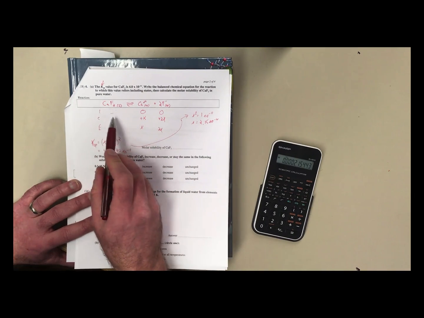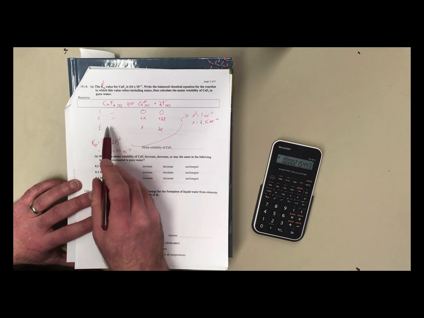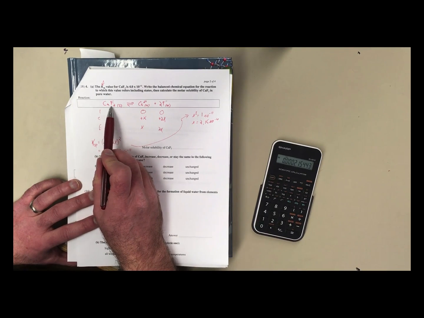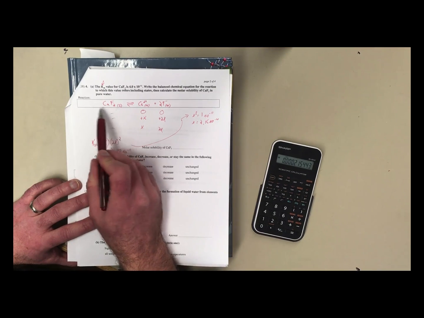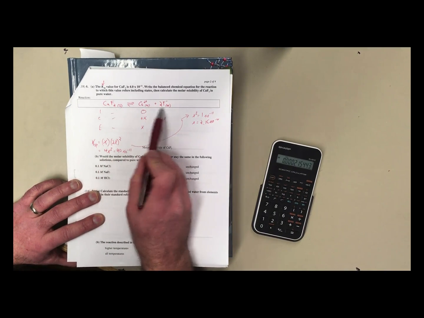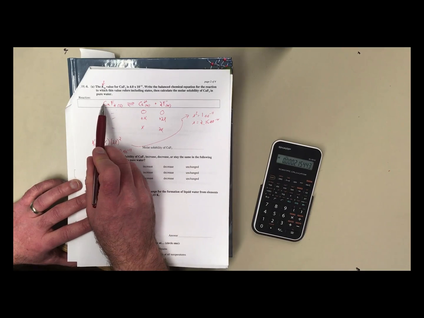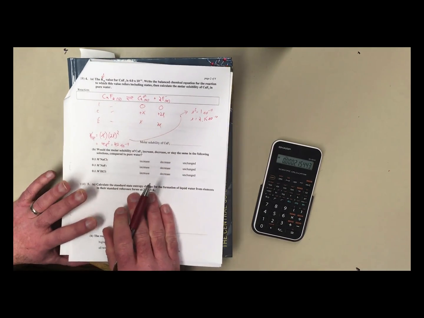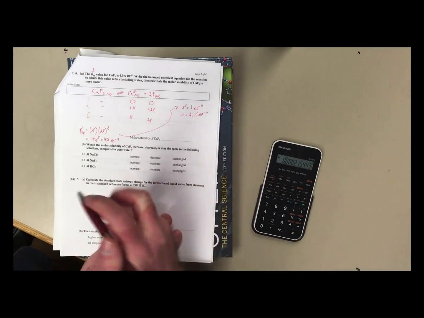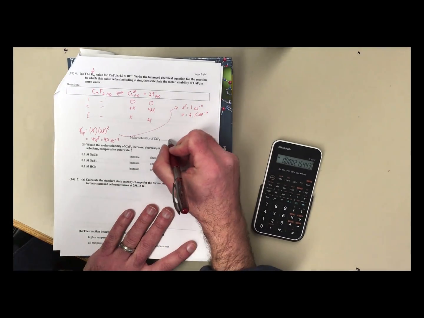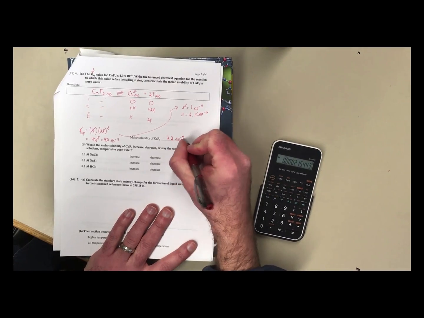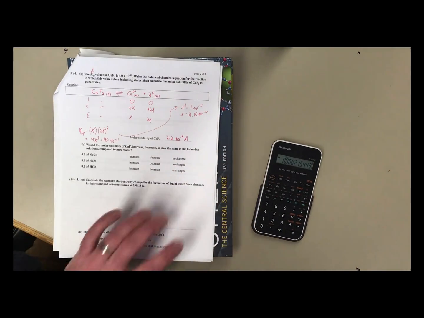So even though the solid does not participate, we imagine calcium fluoride as an aqueous and yet associated unit, then fully dissociating, with the stoichiometry being 1 to 1 with respect to that X value. That X value is indeed the molar solubility. And so to 2 sig figs, 2.2 times 10 to the minus 4 molar.